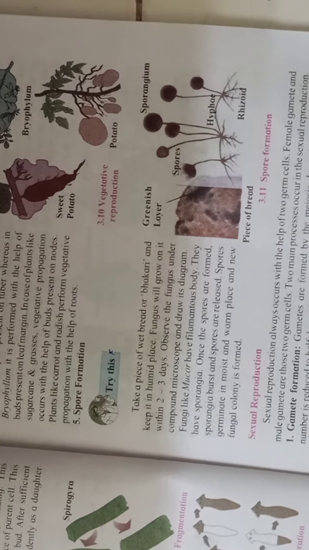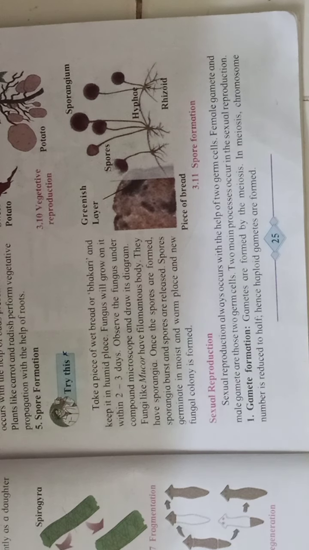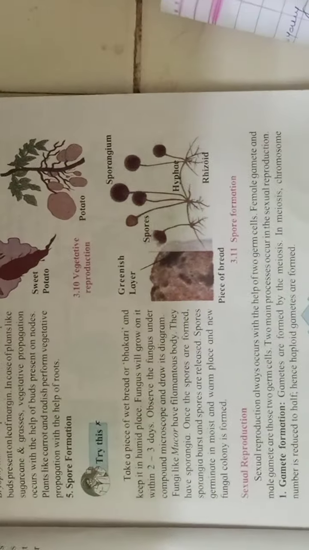Good morning. Today we see sexual reproduction. In topic number 3, sexual reproduction. What is meant by sexual reproduction? In an earlier video, we discussed that it involves two gametes.